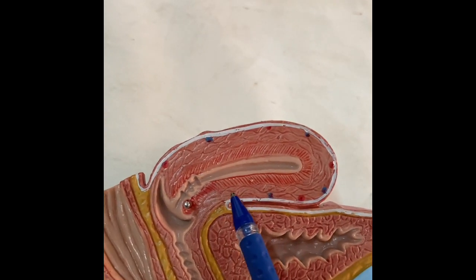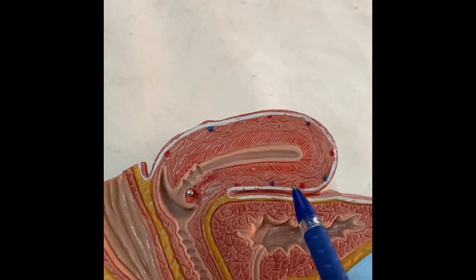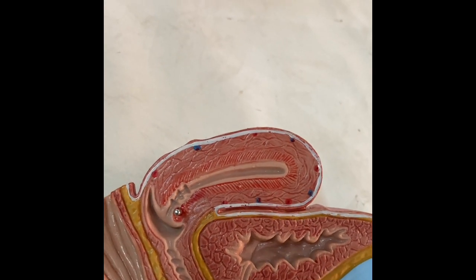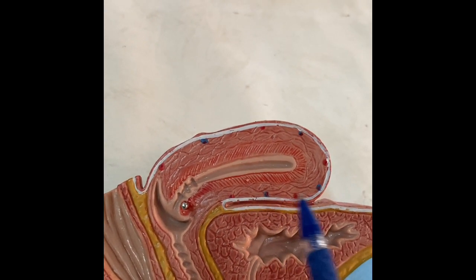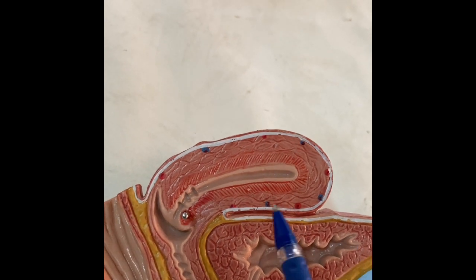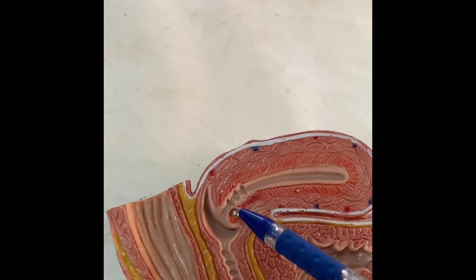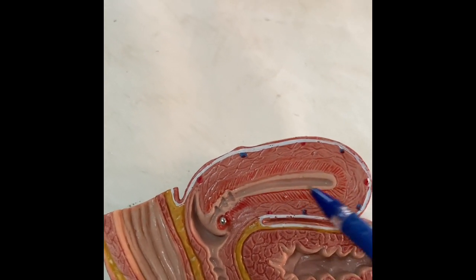Then next is anteflexion. The uterus itself is slightly flexed anteriorly, and this angle is near about 170 degrees and is called as anteflexion. So, position of uterus is anteverted, anteflexed position.